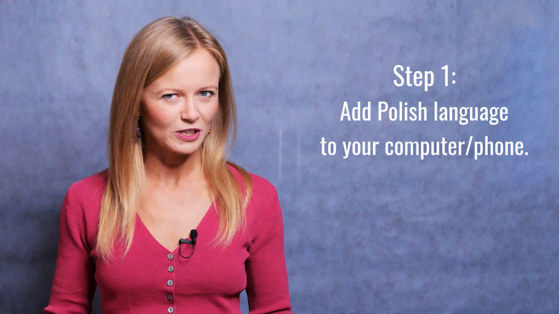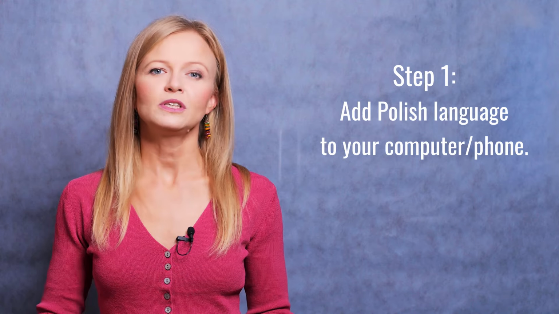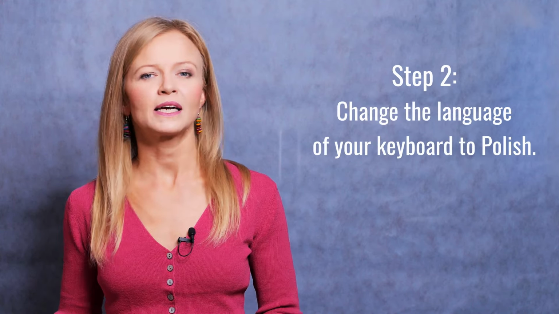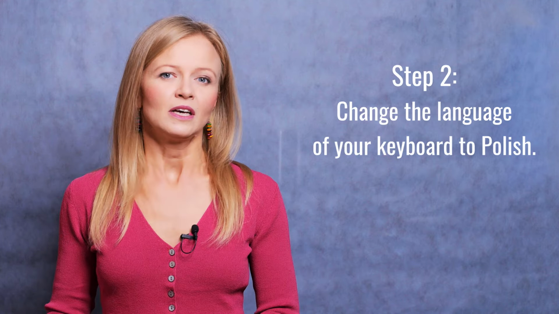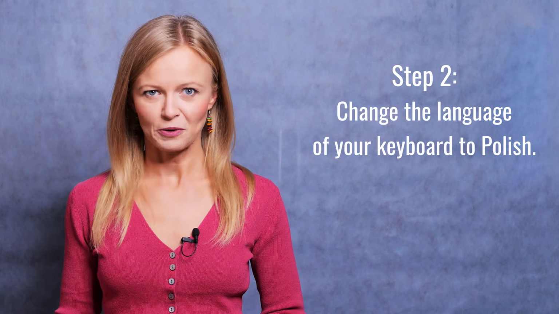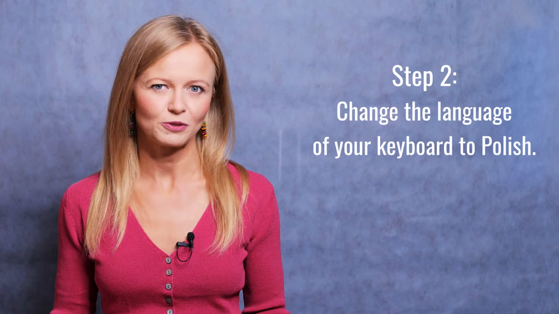It will be in Polish, so polski. When you're done, you need to change the language in the bottom right corner, and you should see an abbreviation POL there. Now you're ready to type in Polish.